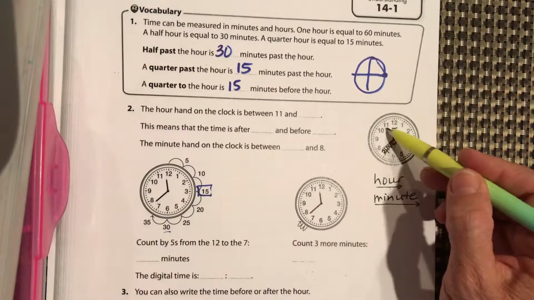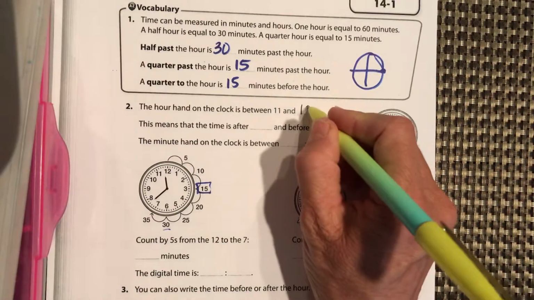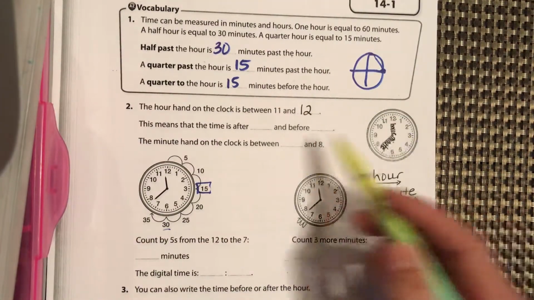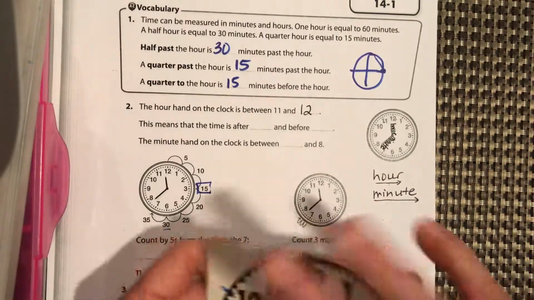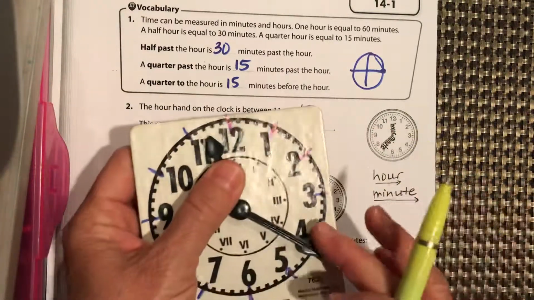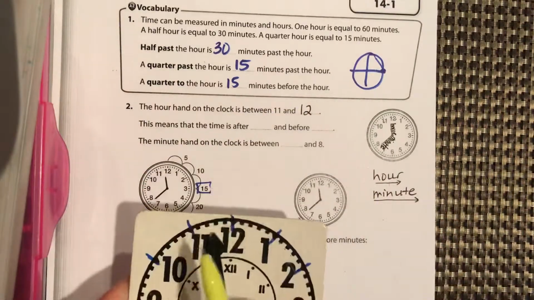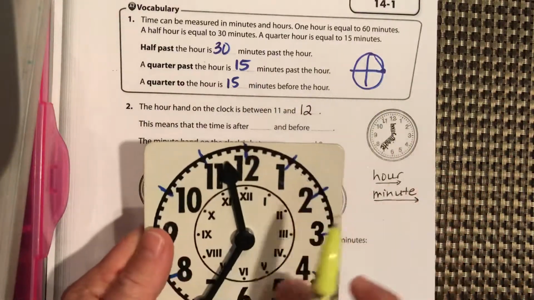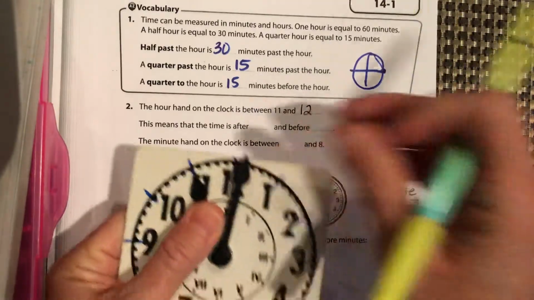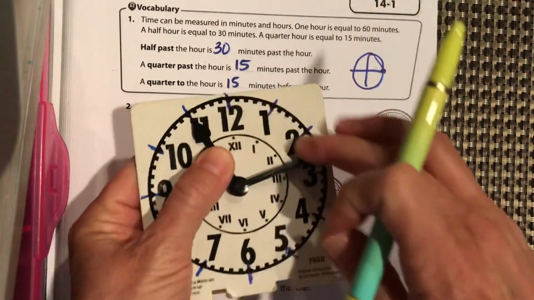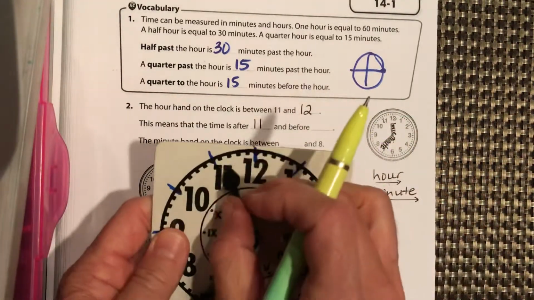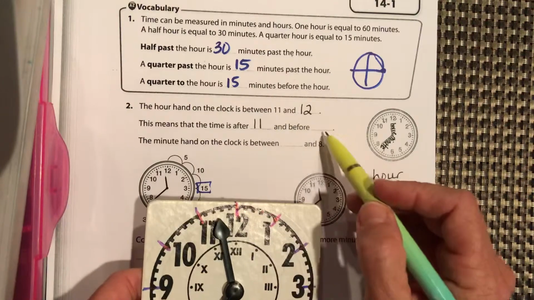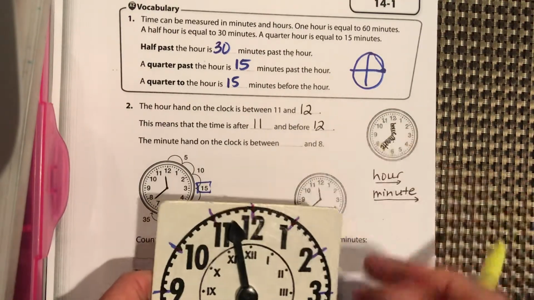So this is the hour hand, that's the shorthand. It's between what two numbers? 11 and 12, okay? That means our hour hand is between 11 and 12, and this is at the 7, okay? So that means it is already past. It used to be 11 o'clock, right? And now this hand has gone past to here, so it's after 11, but it is not yet 12, so sometime between 11 and 12.